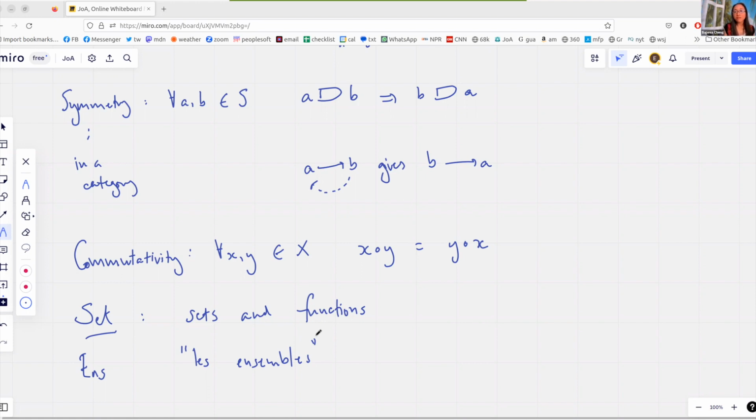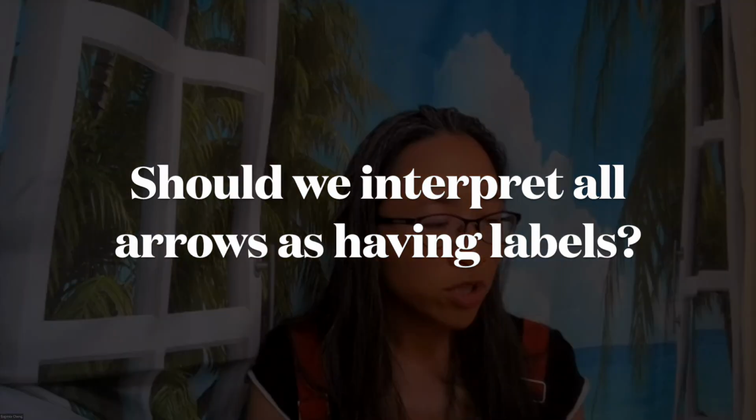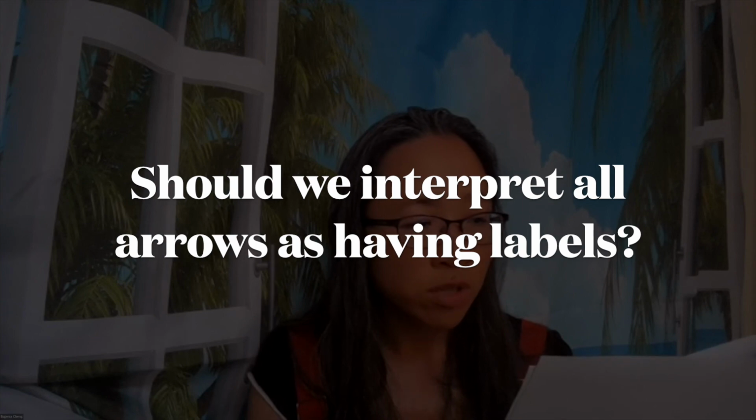Next question about the definition of a category. Should we interpret all arrows as having labels, but sometimes we don't show them because sometimes they're not immediately relevant? I think yes. I think that the label of an arrow isn't really the point of it. The point is what it is, and we can label it with various different things. But what's important is what it does, not what it's called. And the whole time in category theory, it shouldn't ever really matter what anything is called. What matters is what it does and how it behaves.